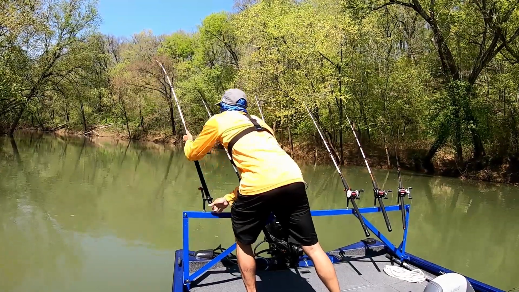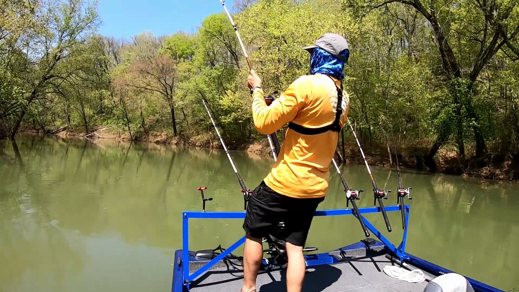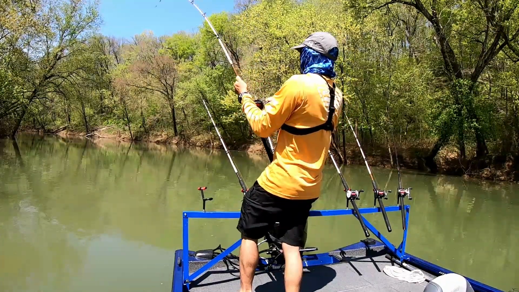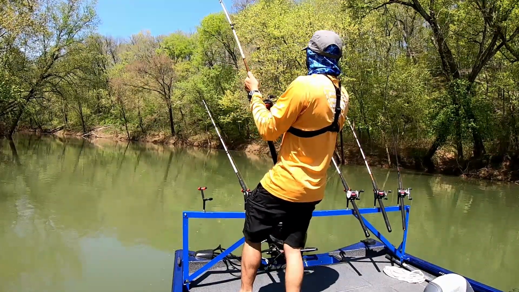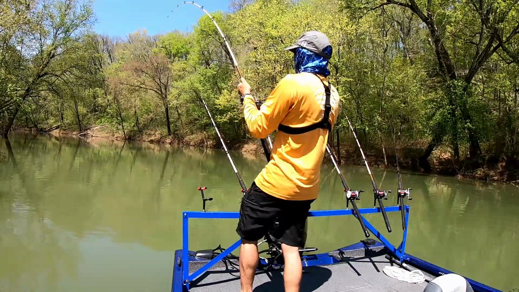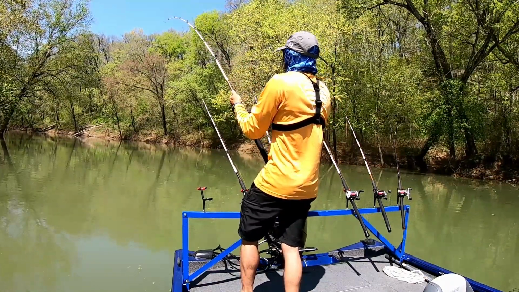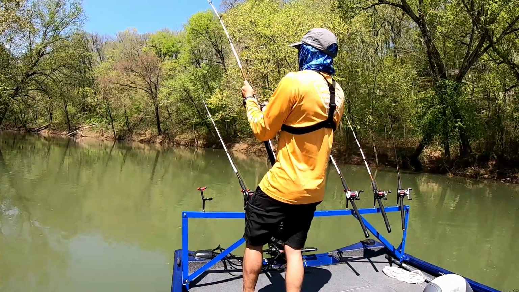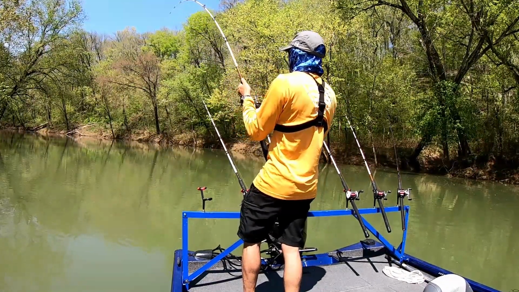That's more serious. Not a giant, but a fish. Probably about the same size as the first 2.